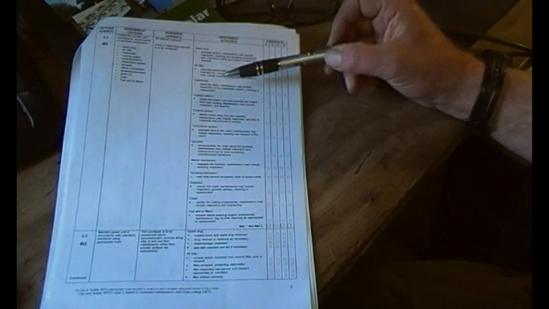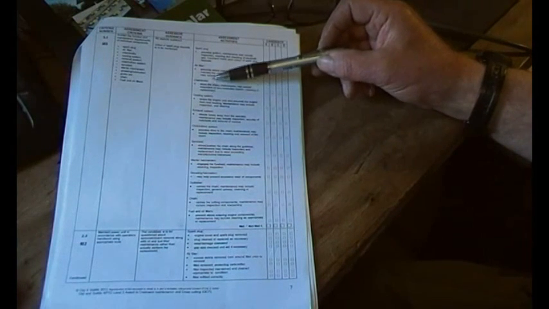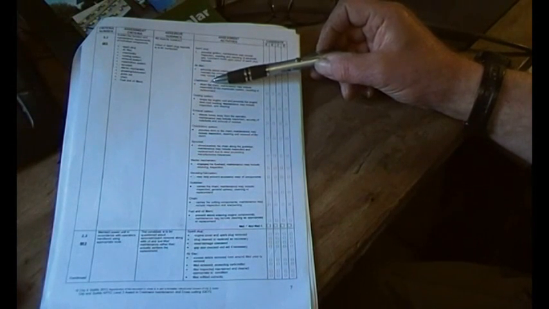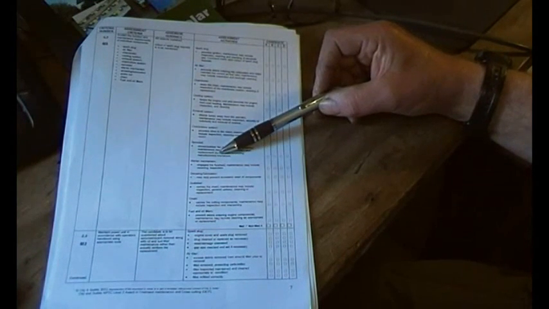Where else have we got? Chain brake. Now this is a bit of a weird one. So I normally move to how do you change the sprocket.